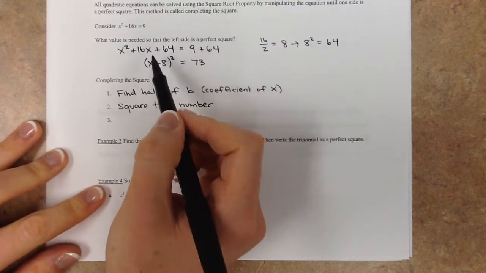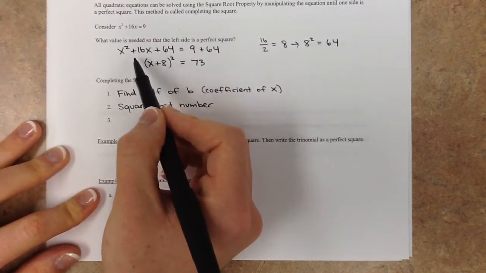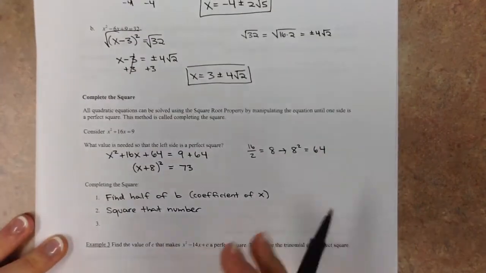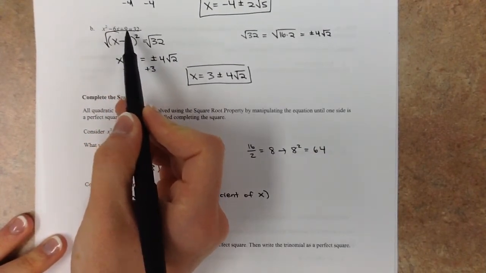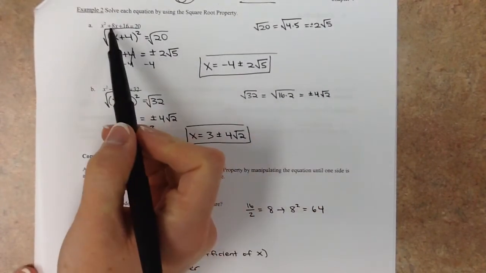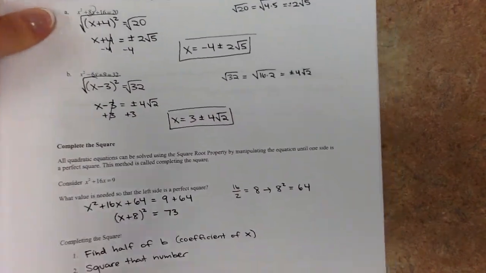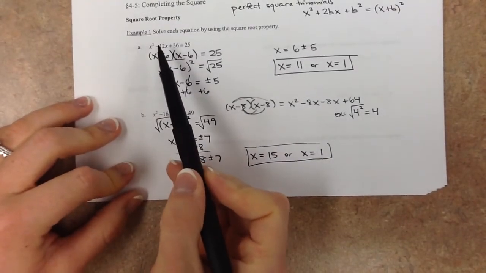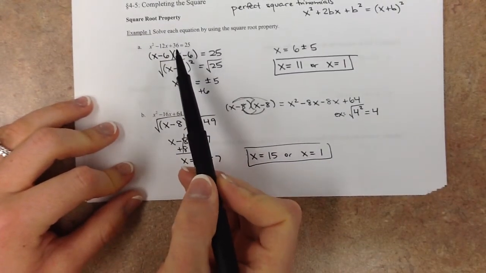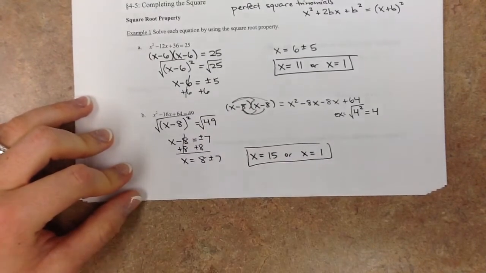And I'm going to go through right now and show you that all of them fit the pattern. If I take half of this, I get 8. If I square it, I get 64. If I take half of this, I get -3. If I square it, I get 9. Half of this, I get 4. If I square it, I get 16. 2 more. Half of this is -6. Square it, and I get 36. Half of this is -8. If I square it, I get 64.